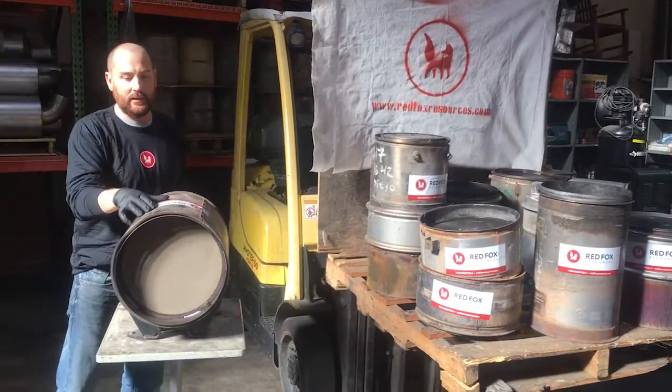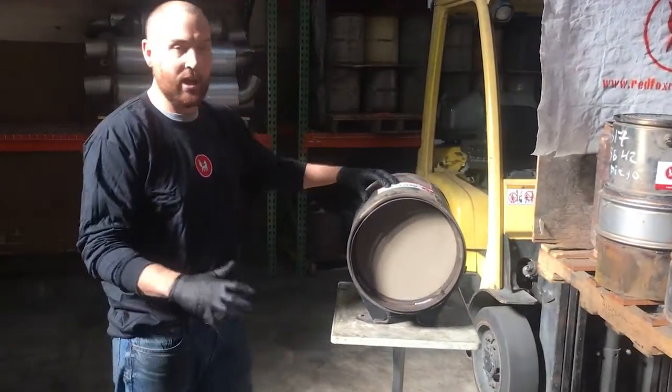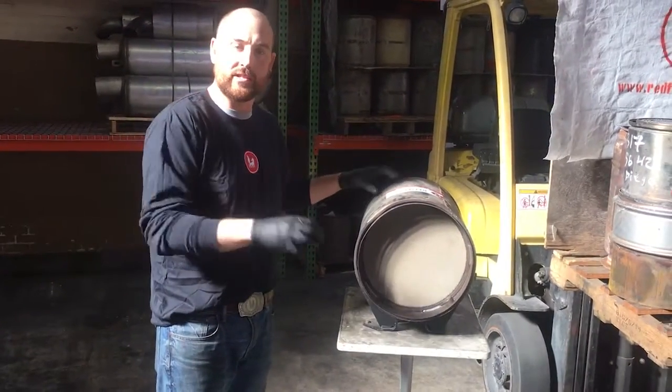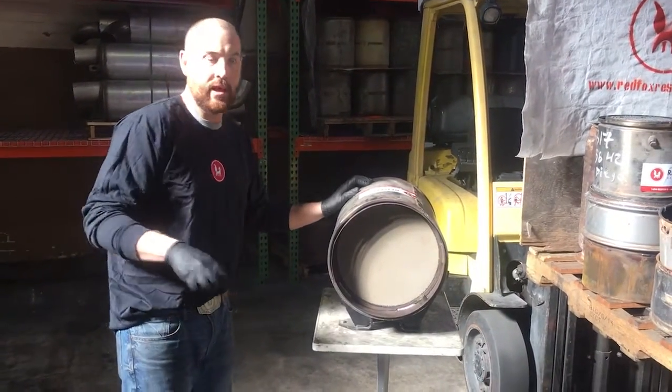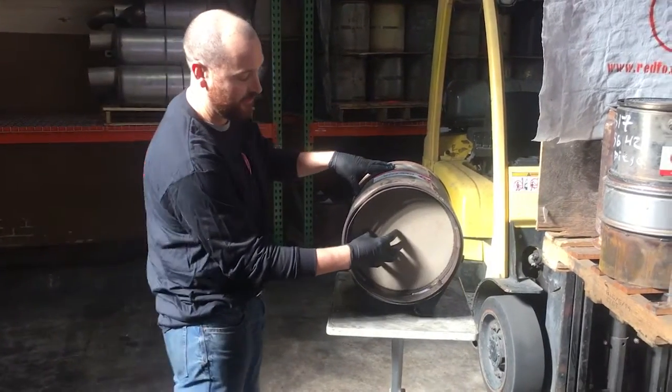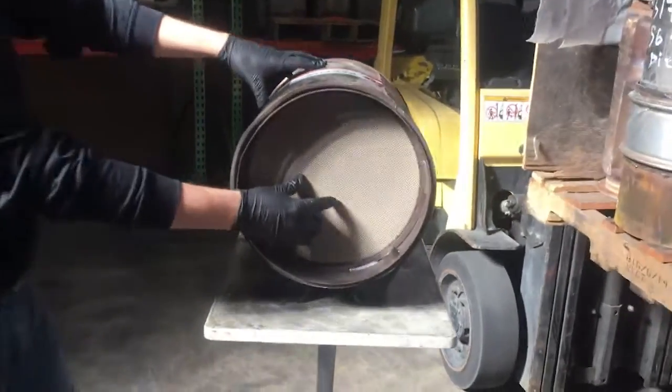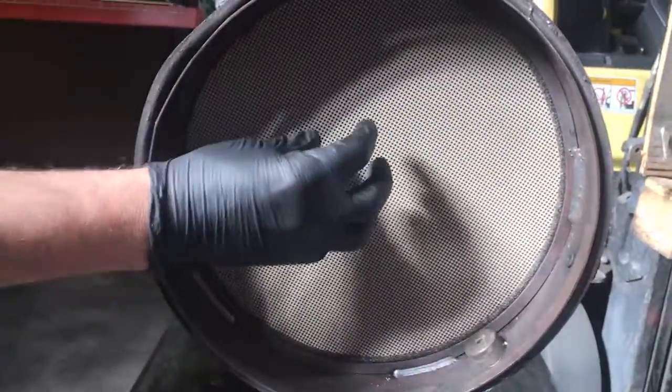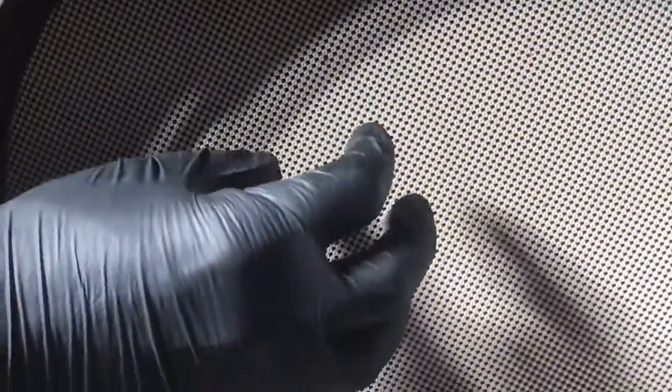So what I've got here is a diesel particulate filter. Generally speaking, they're going to be larger in size than the diesel oxidation catalysts. And the best way to tell the DPF versus the DOC is by looking at the face. If you were to look at the face of this filter, it's kind of in a checkerboard pattern. That's an indication that it's a diesel particulate filter.